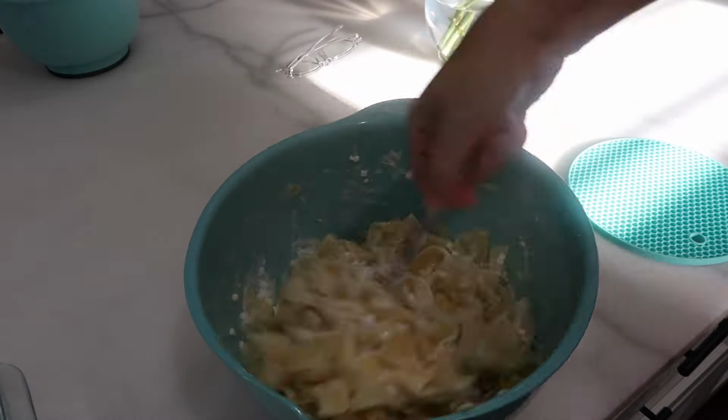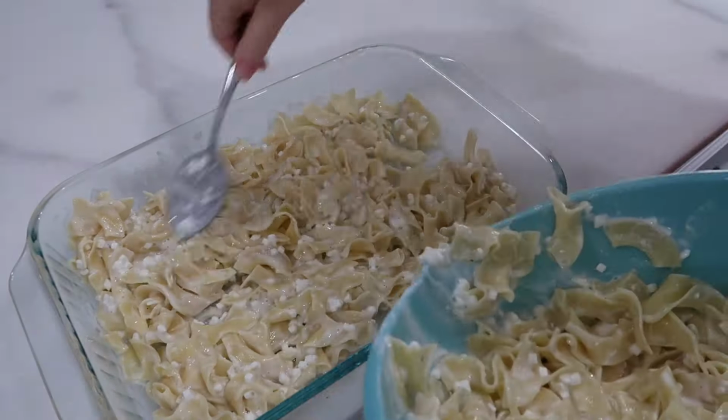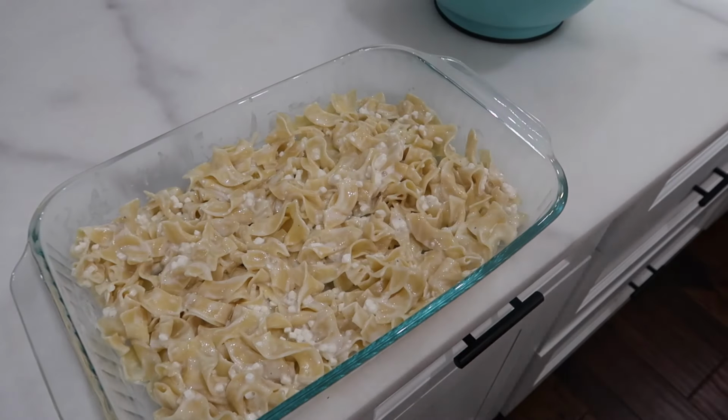Now, if you're like me and you are not a lover of cottage cheese, you might be thinking at this point, this sounds disgusting, which is what I was doing even as I was making it.